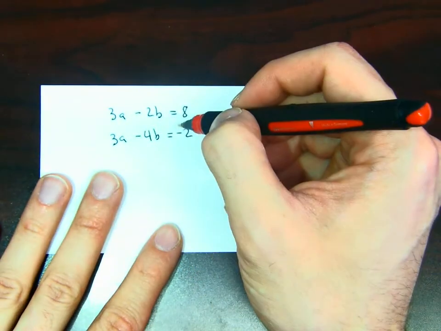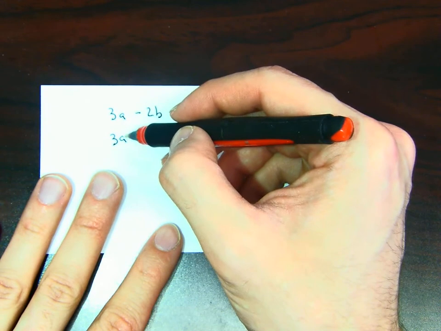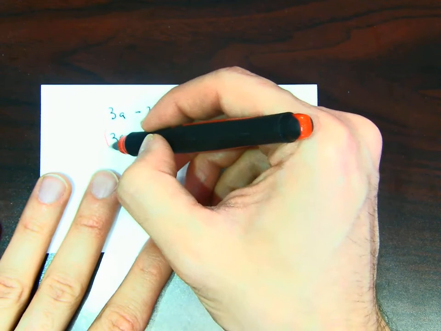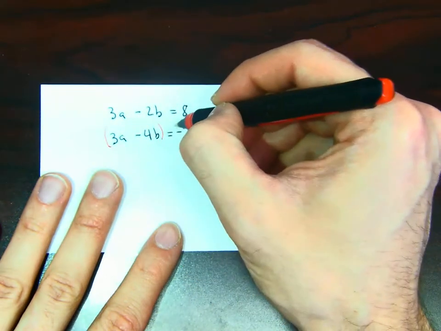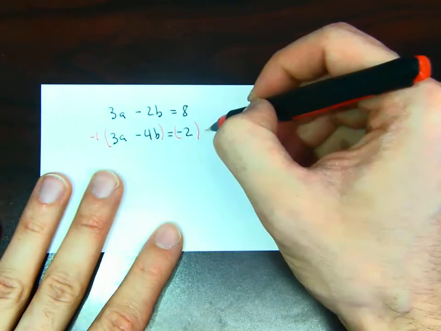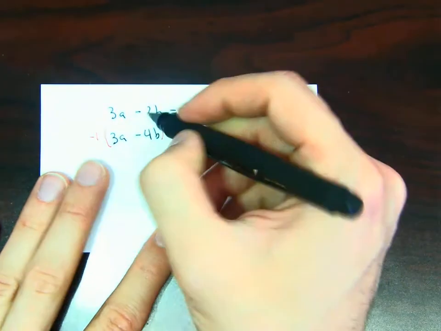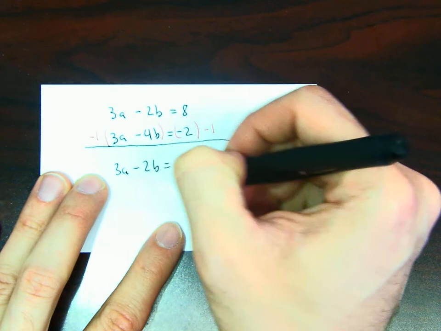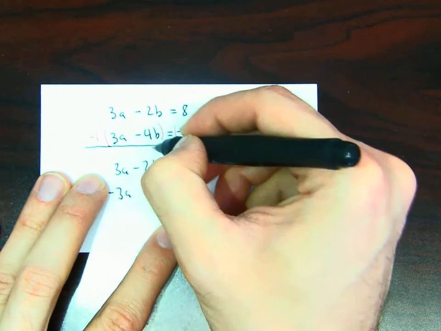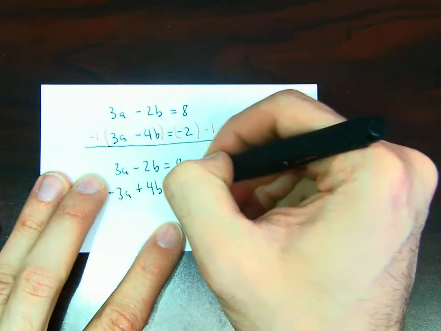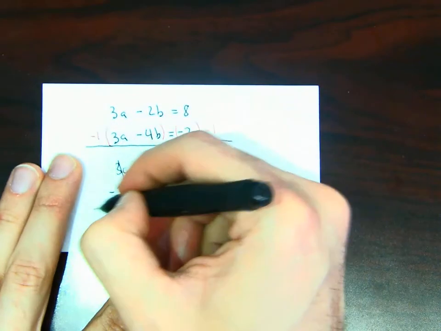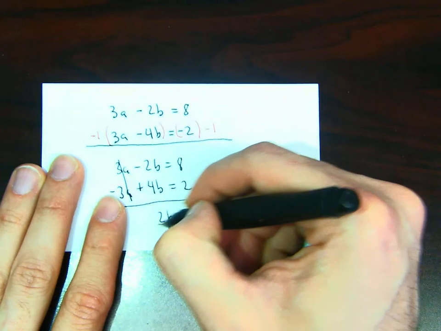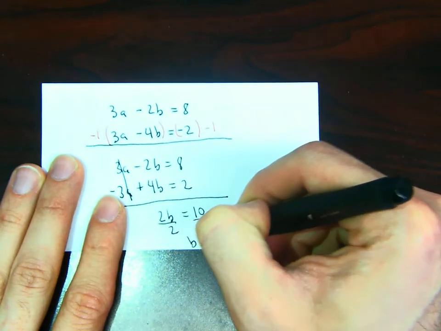Right? When I take a look at this, I want a positive and negative of the same value, and notice that if I have a positive 3a here, I just want to make this a negative 3a. So then what would I do? I would just multiply both sides by minus 1. So now here, this becomes 3a minus 2b equals 8. And this is negative 3a plus 4b equals positive 2. The a's cancel. I'm just left with 2b equals 10. Divide 2, b equals 5.